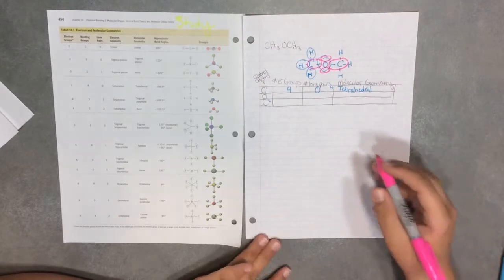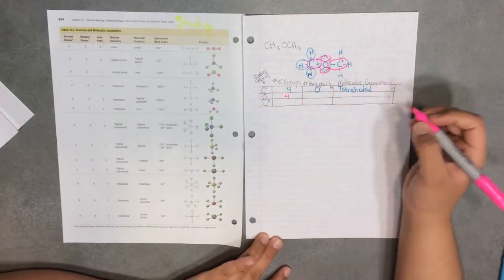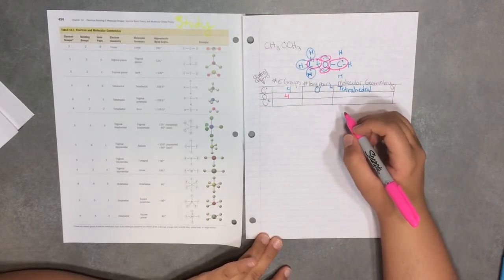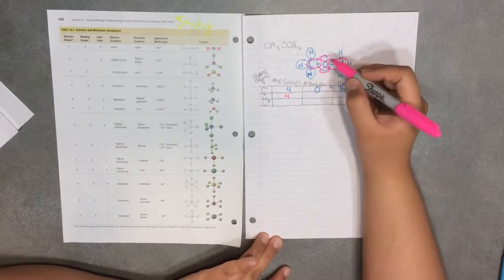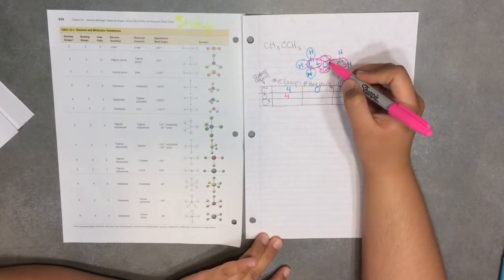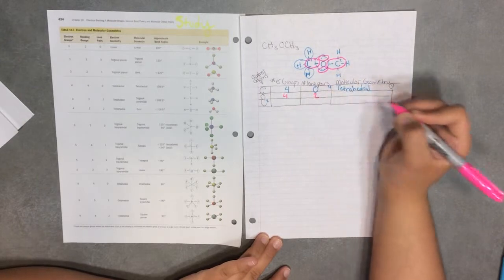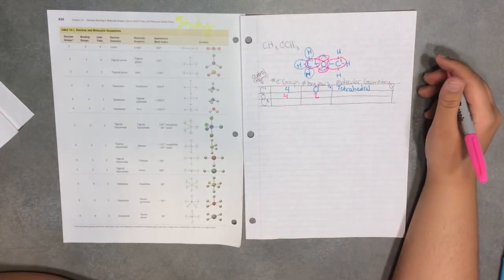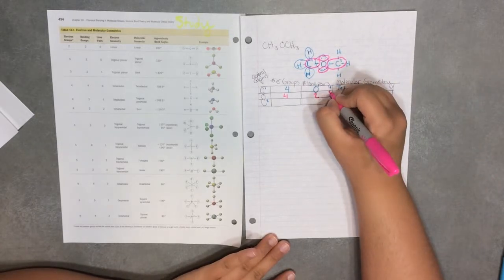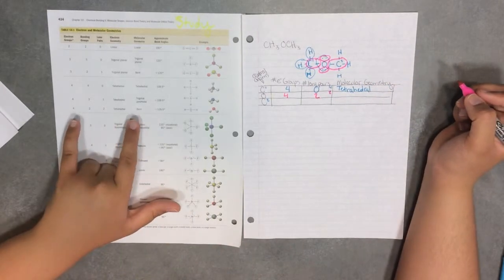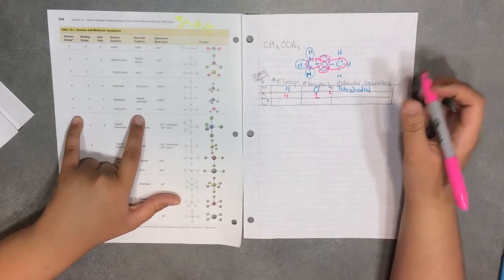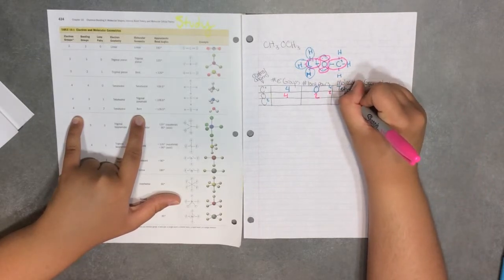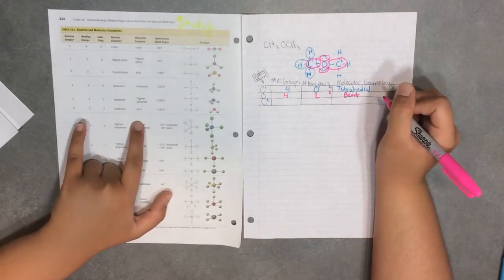Well, if we have 4 groups, and we look for the lone pairs, we see that there are 2 lone pair sets. If we have 4 groups and 2 lone pairs, then we must have 2 bonding pairs. If we look over at table 10.1, that shows that there's a bent molecular geometry.